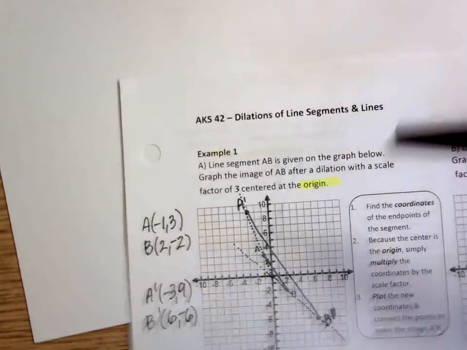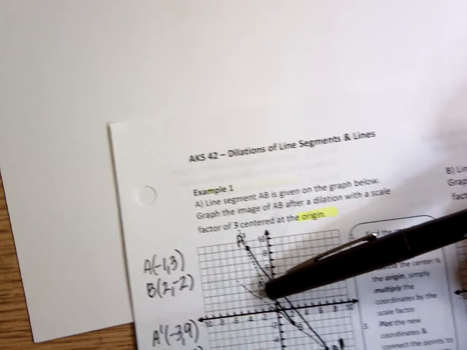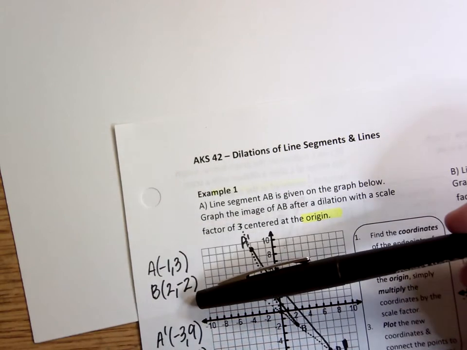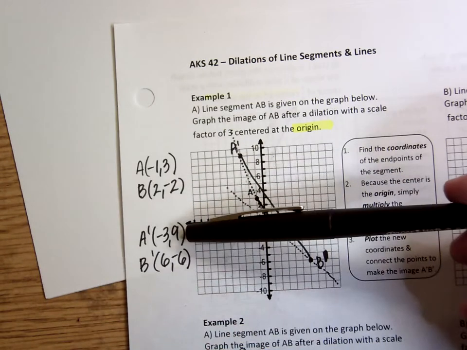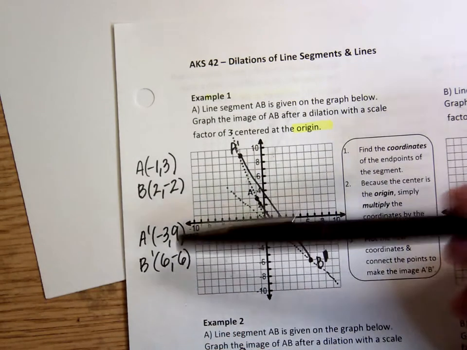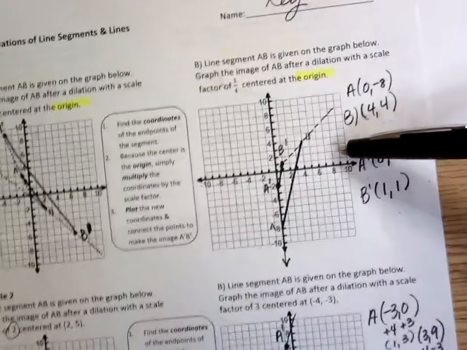If the center of the dilation is at the origin, then all you're going to do is take the coordinates of your original points, here's A and B, and multiply by the scale factor. So times 3, times 3, everything times 3, and there's your new endpoints. That's all you have to do on 1A, 1B, etc.